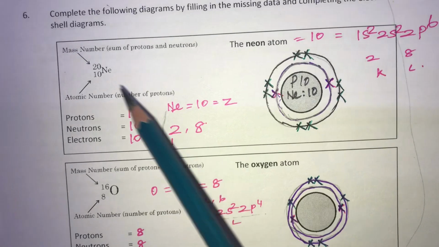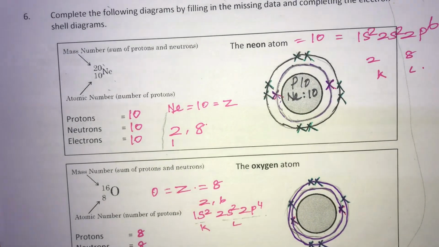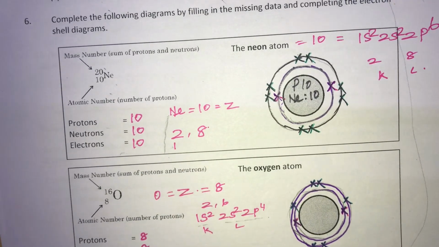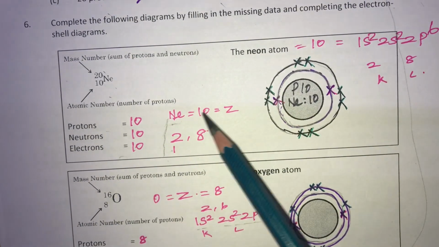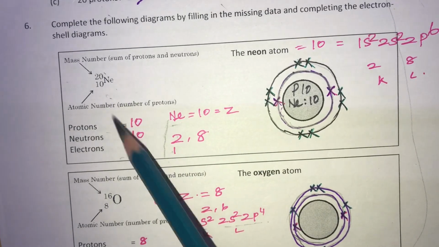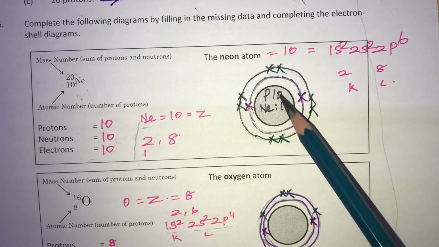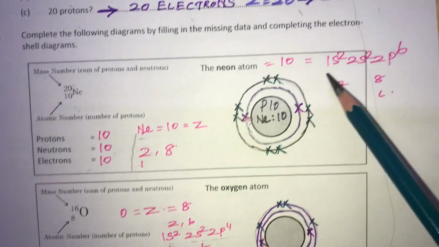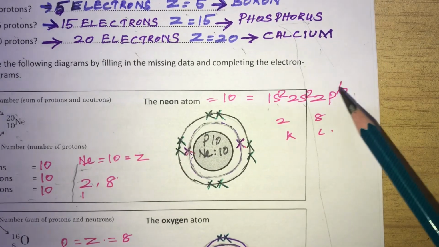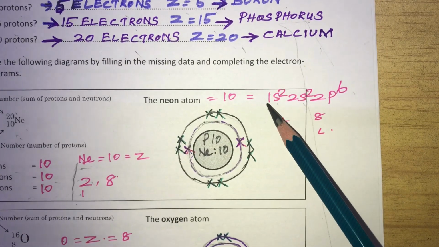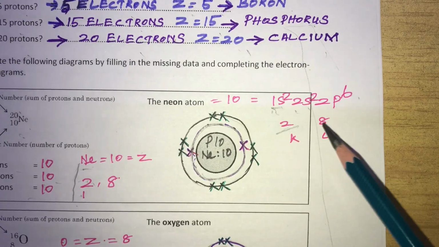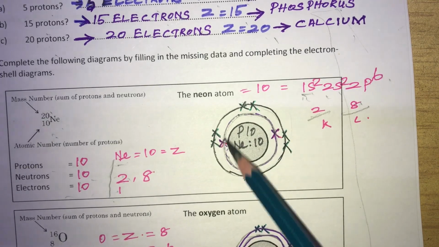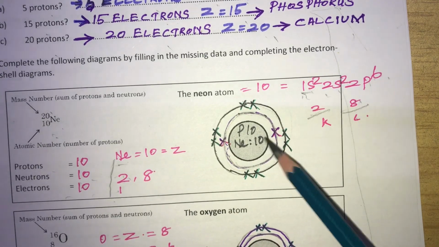Complete the following diagrams. Neon, mass number 20, atomic number 10. So atomic number 10 means protons and electrons are 10. Neutrons are mass number minus atomic number, 20 minus 10, number of neutrons 10. So protons and neutrons, 10 each, are inside the nucleus, around which there are 10 electrons. Configuration 1s2, 2s2, 2p6, 6 plus 2 plus 2, 10. K shell has 2 and L shell has 8. 2 plus 8, 10. So first level K shell 2, second level L shell 6 plus 2, it is 8.